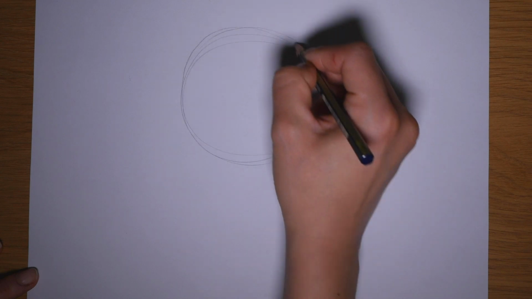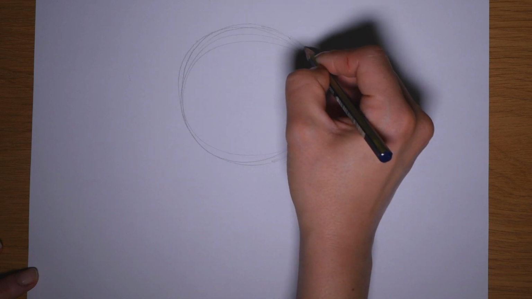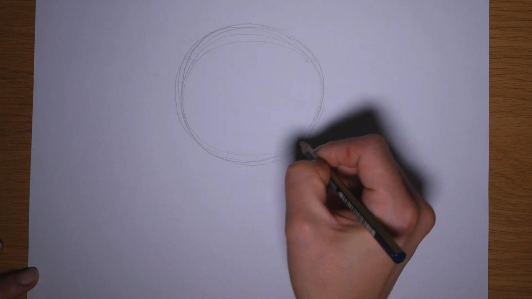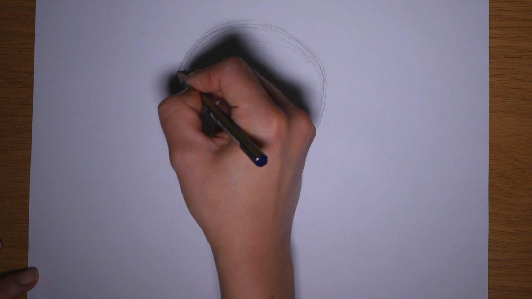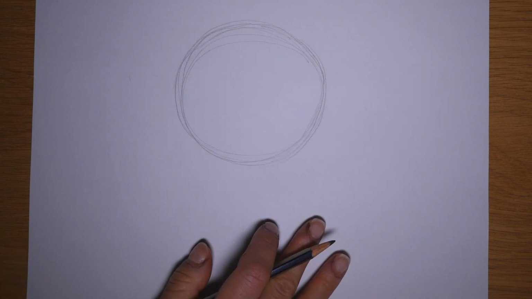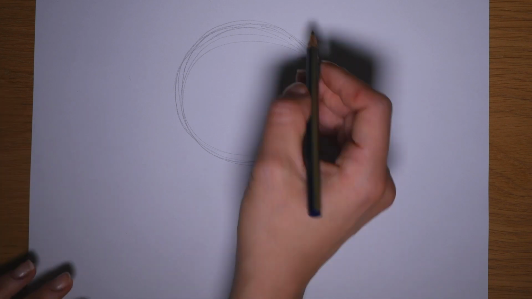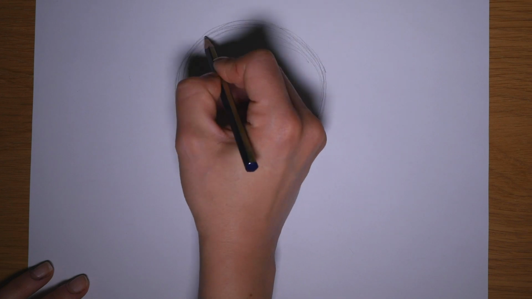I never erase my mistakes because I like to keep them. Voila. I like to keep them in order to have character and authenticity, because mistakes, one, teach us, and two, give character to the drawing.